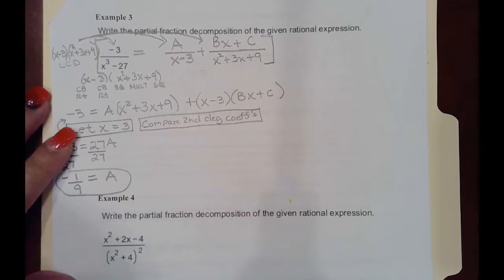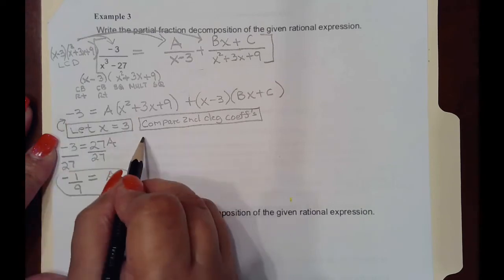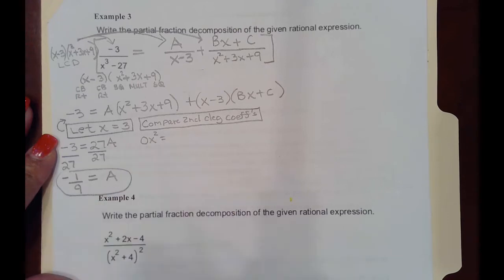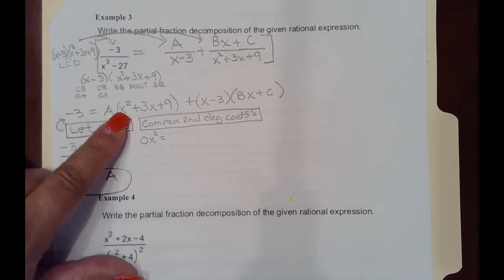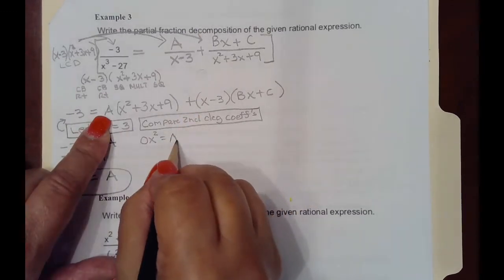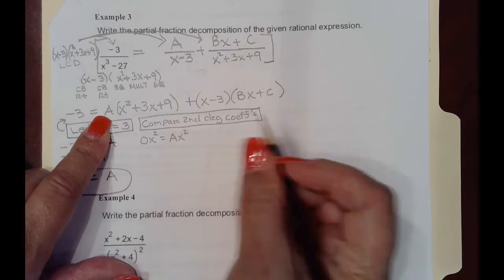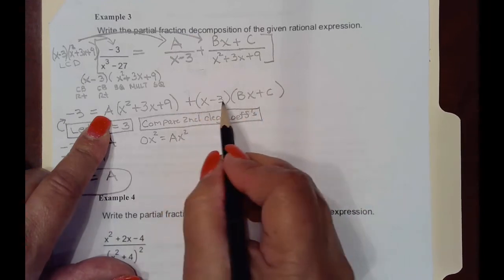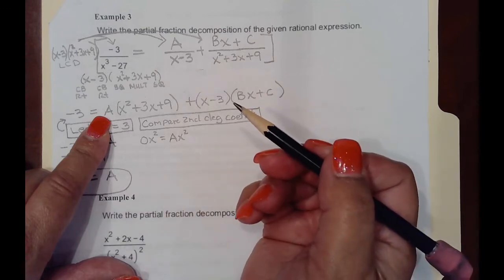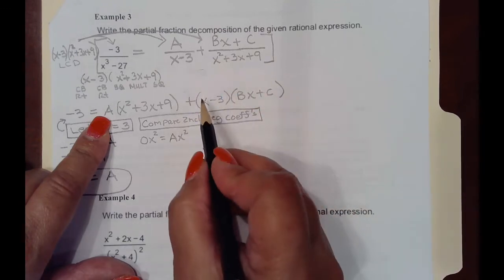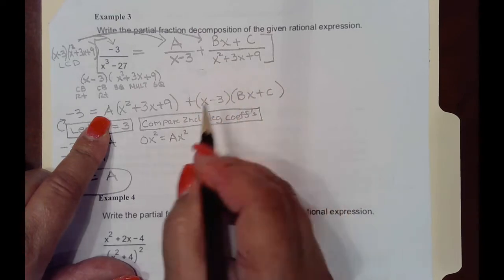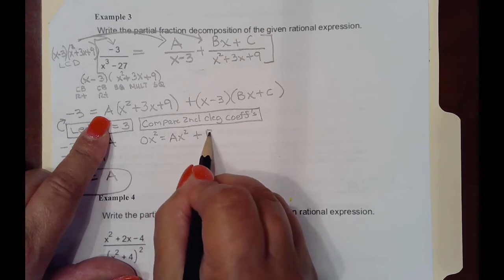Okay, let's see. So there are no second degree terms on the left side. There are 0 second degree terms. On this side, we have 1 second degree term here times this coefficient. So that's one of them. And then right here, if we were to multiply this out, just doing the first step where you actually get the second degree term, because that's all we're interested in right now, you'd have x times bx, which would be bx squared. So that's another second degree term.